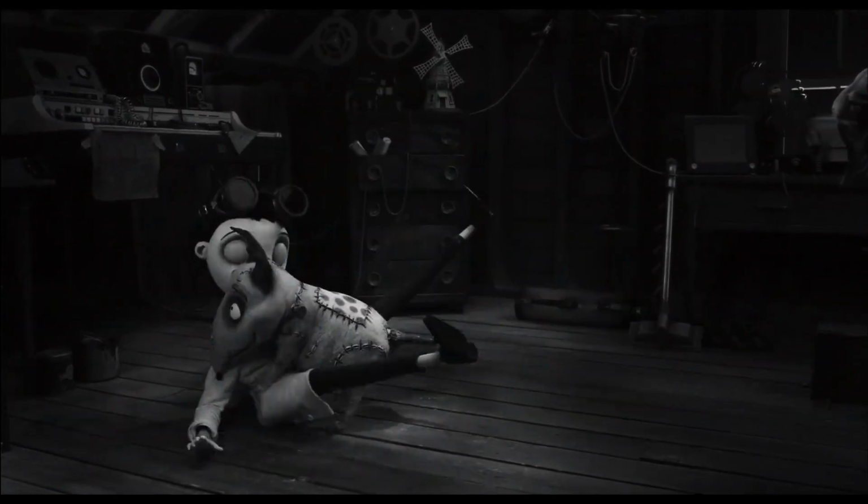Frankenweenie, directed by the master of the macabre, Tim Burton, is a nostalgic and visually captivating animated masterpiece that unapologetically embraces the quirky darkness that became synonymous with Burton's unique style. The film's unbridled commitment to its gothic atmosphere, coupled with its heartfelt narrative and stunning stop-motion animation, results in a cinematic experience that is as thrilling as it is endearing.